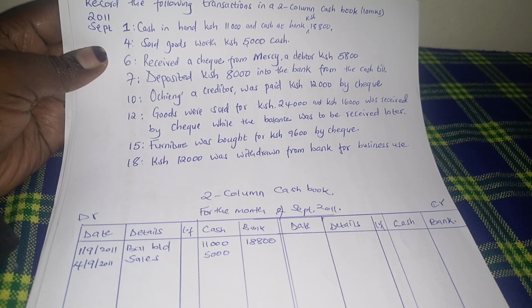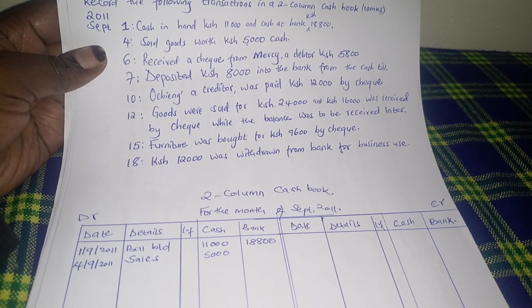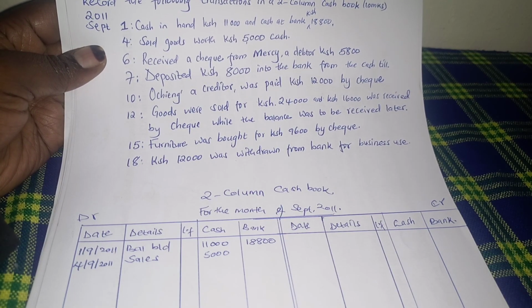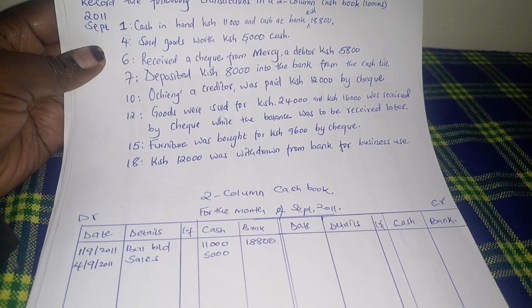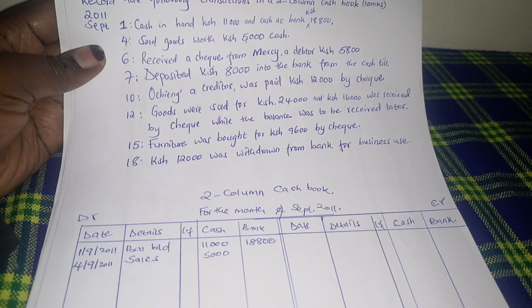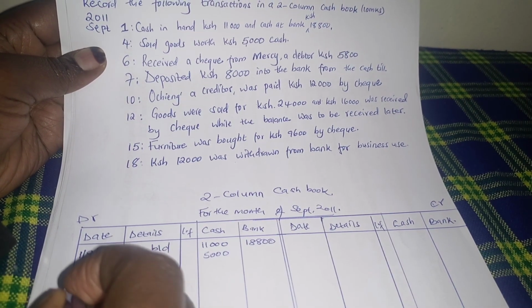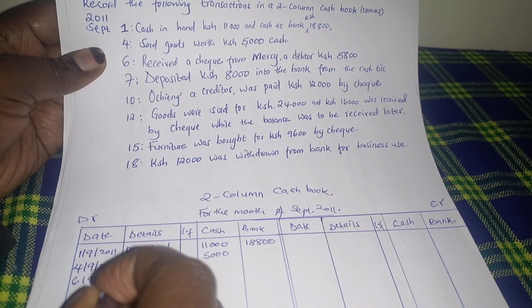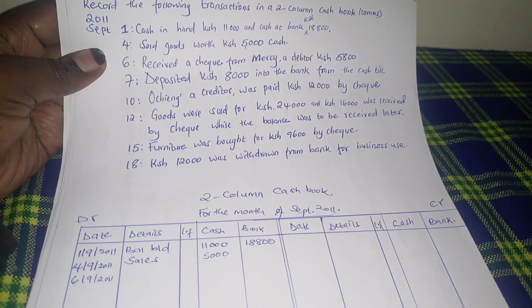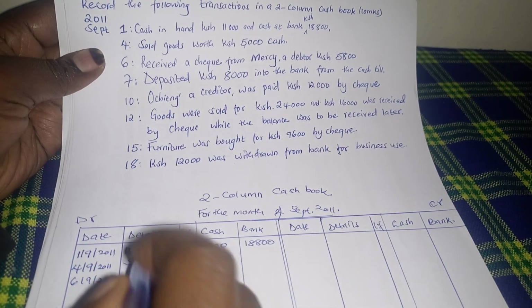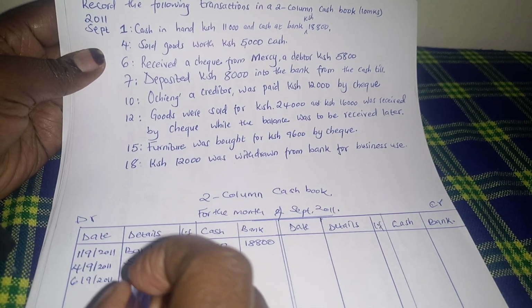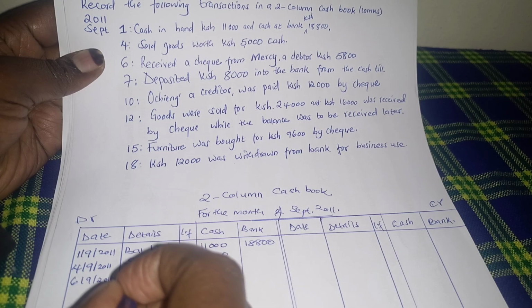Next is date 6. Received a check from Mercy, a debtor, 5,800 Kenyan shillings. Receipts again, so we debit, date 6 of September 2011, whereby this money was received from Mercy our debtor.